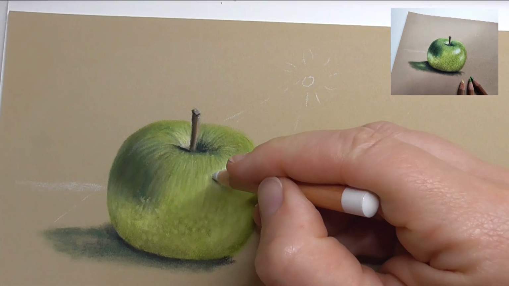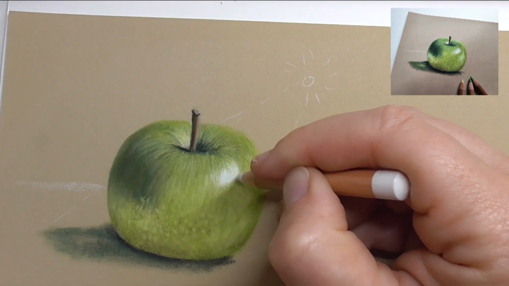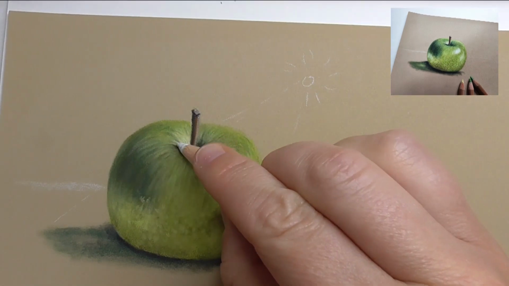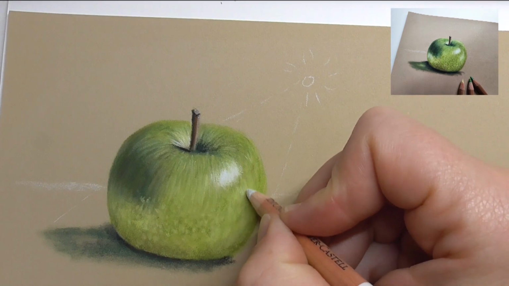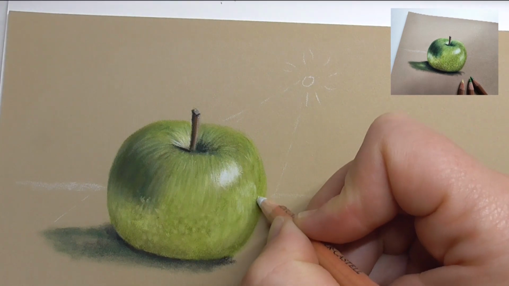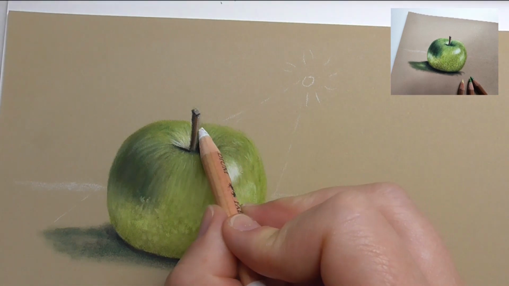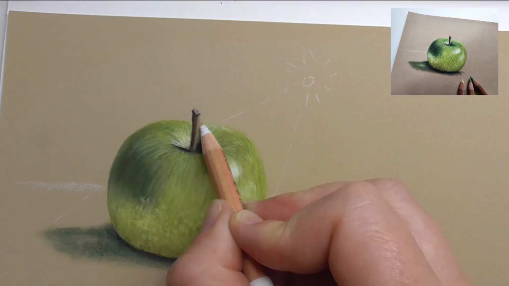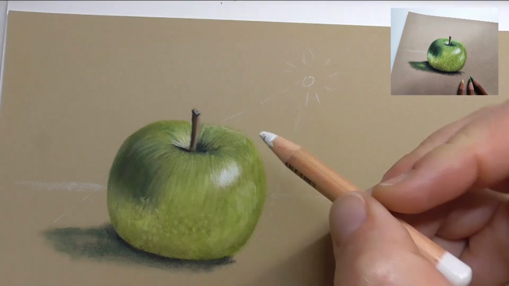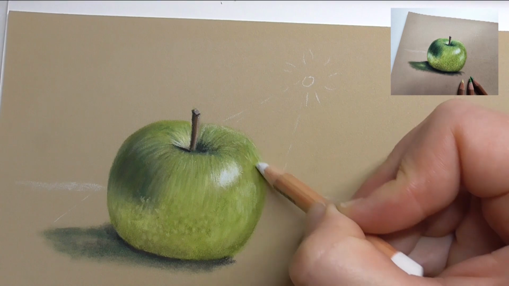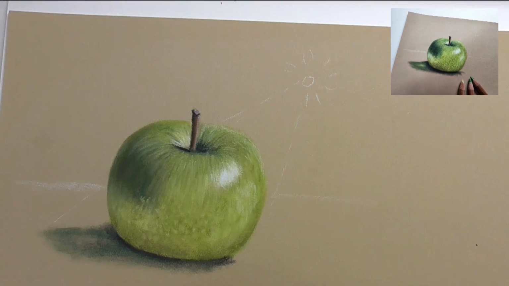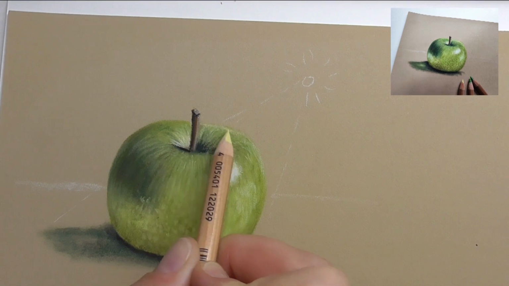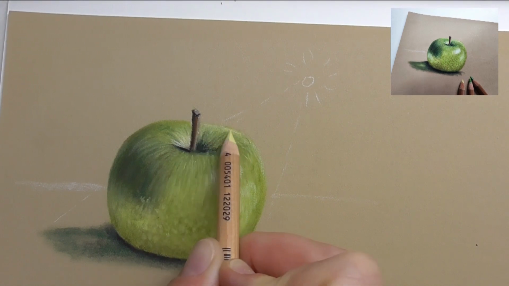I brighten up the highlight on the apple, this brilliant bright highlight here, and add a bit of white around it, and now use the white pastel pencil for brightening up the apple a bit again. Add some more highlight details. You can apply a bit more highlight here above in the light area on the right, brighten up the greens, and then mix the colors together, or just use yellow.